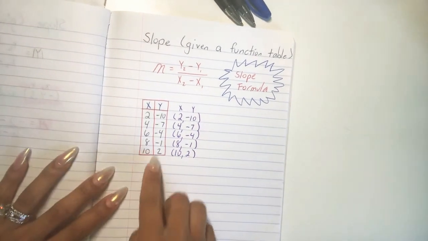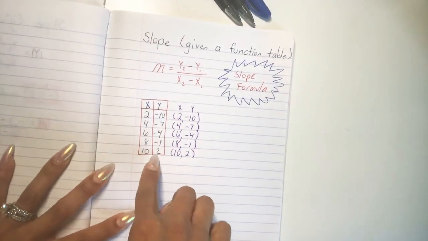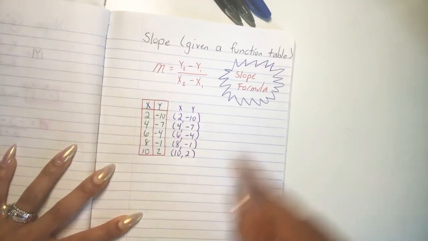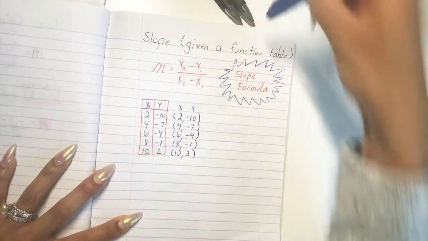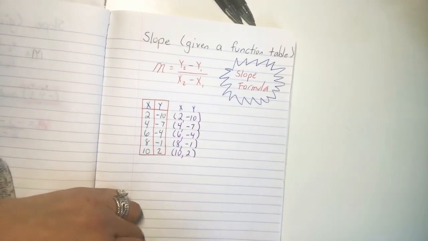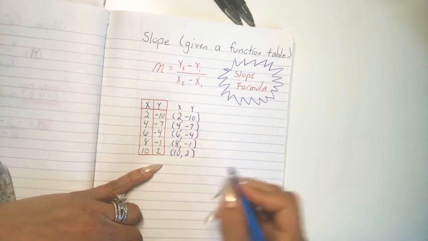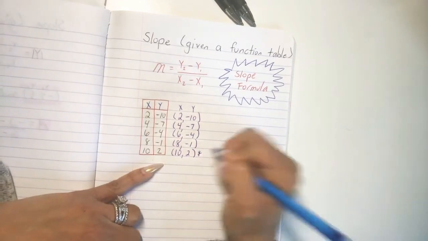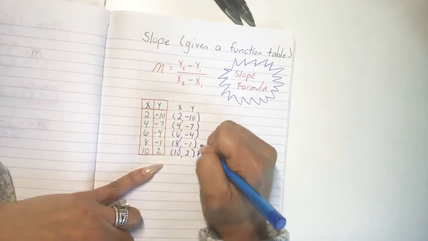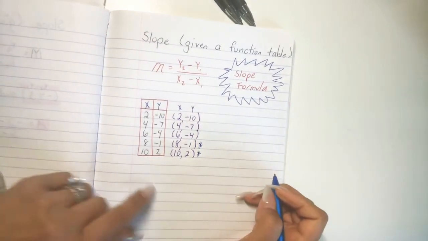All we did was, instead of them being in a function table, we converted them into ordered pairs. Okay? From here, we're going to go ahead and choose which 2 points we want to work with. I am going to first choose this one, just because it's both positive numbers and, you know, we usually like to work with positive numbers. And then I'll just choose the one above it just because that's the one I want to choose.